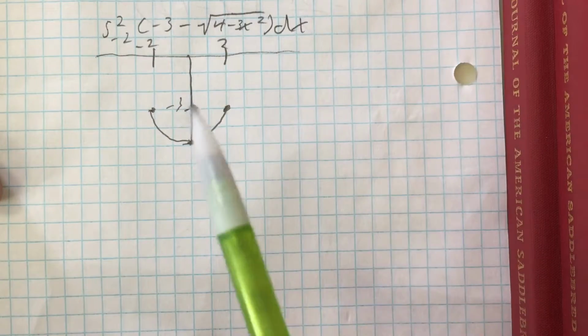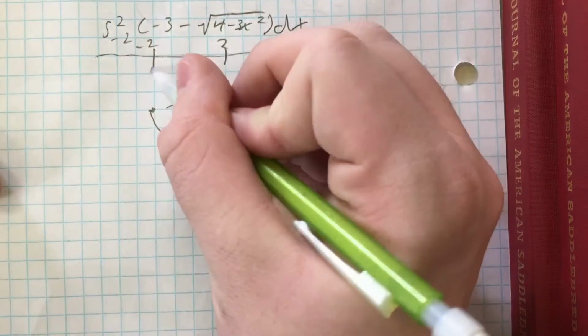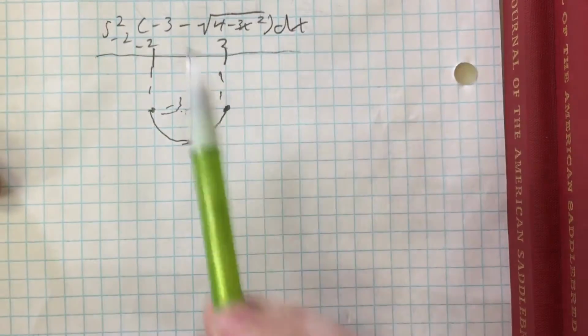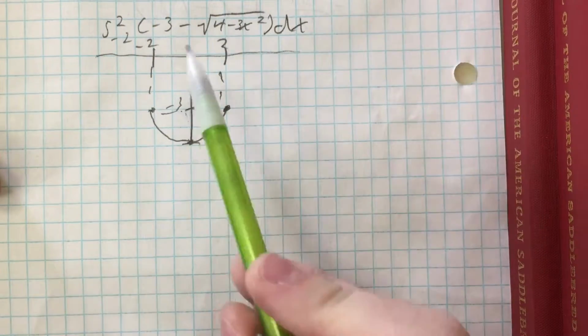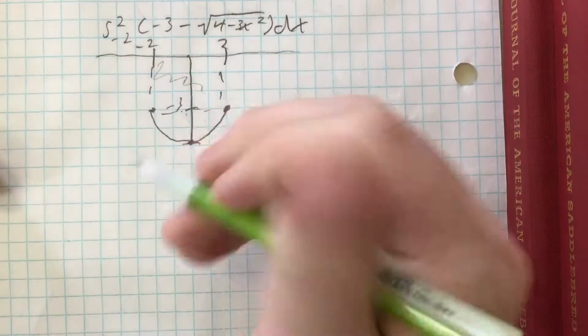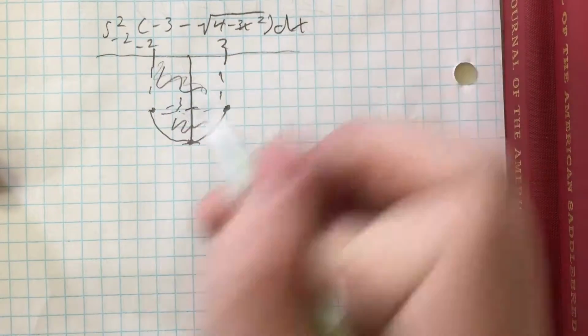Now, for this one, we're going to have two different area equations. We're going to have a rectangle to help us, because we have to solve for everything underneath the x-axis and the graph. And then we're going to have to solve for the rectangle and solve for the semicircle.